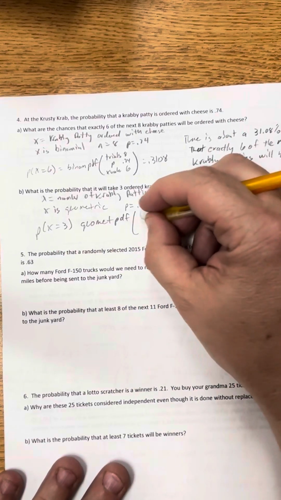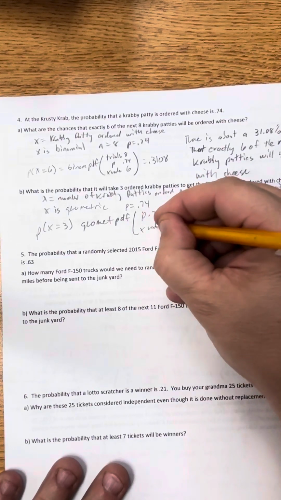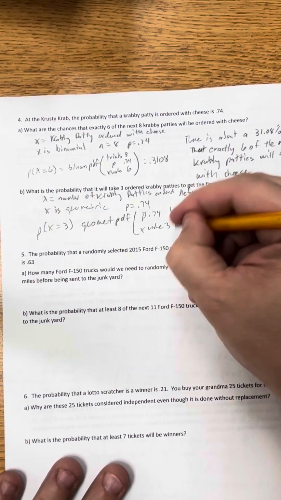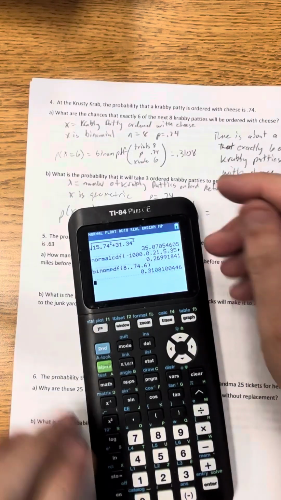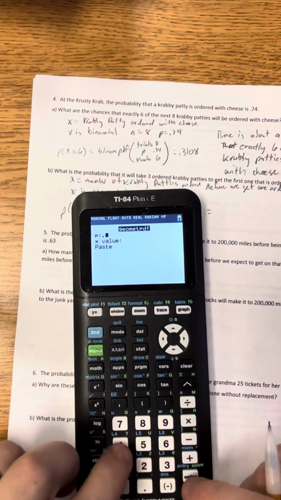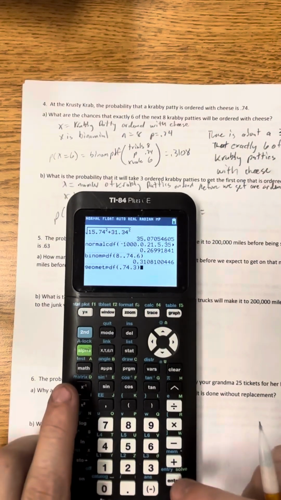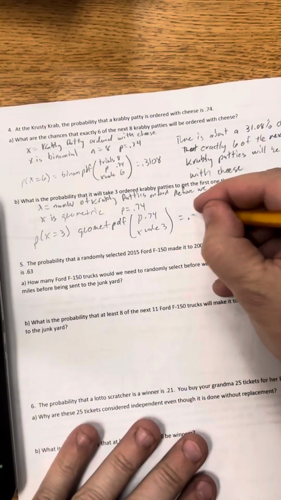It does not ask for trials, it asks for probability of success and X value, which is just going to be 3 since it's PDF. So geometric PDF, 0.74, 3, and 0.05.